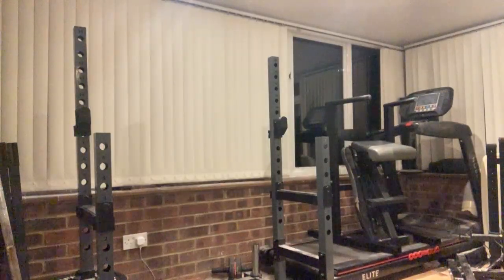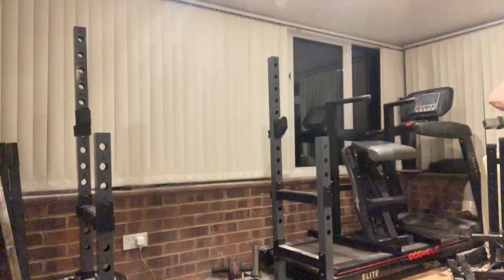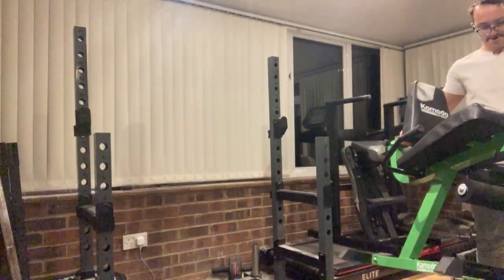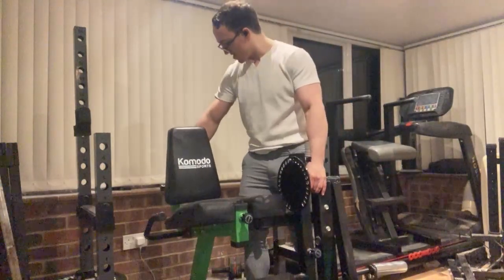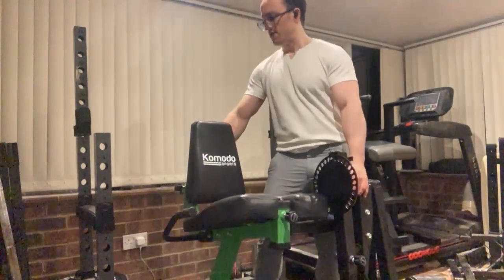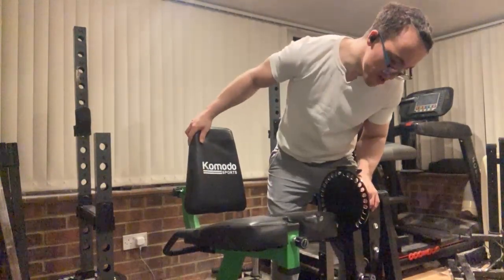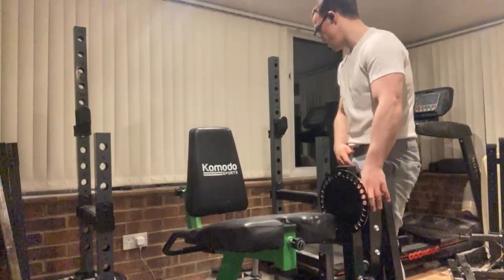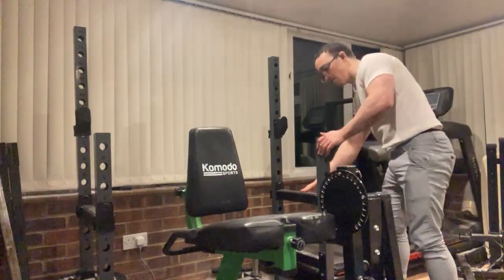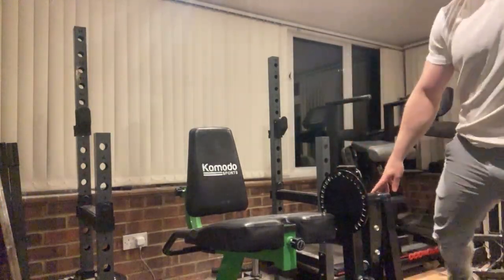This is one of my favourite exercises. I am a big fan of it. You should position this correctly. There we go, that'll be fine.